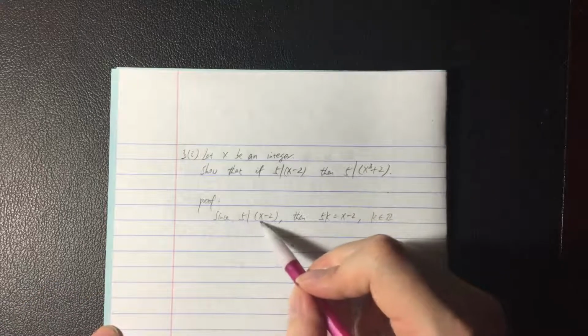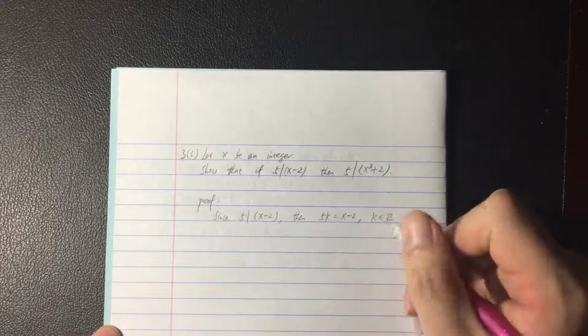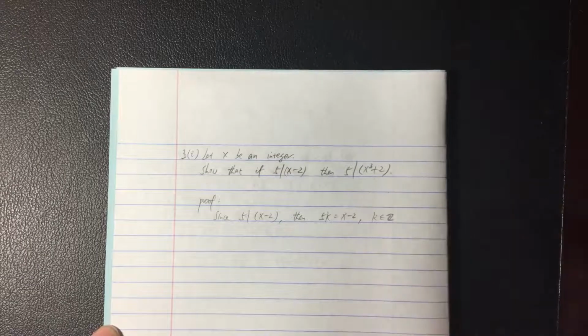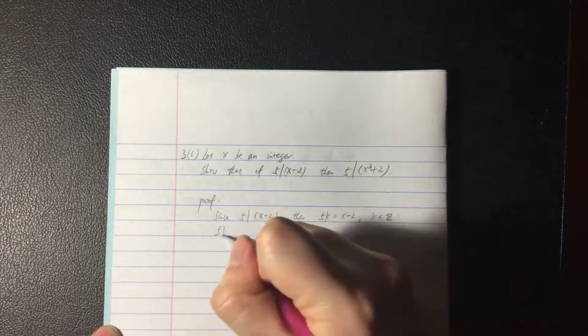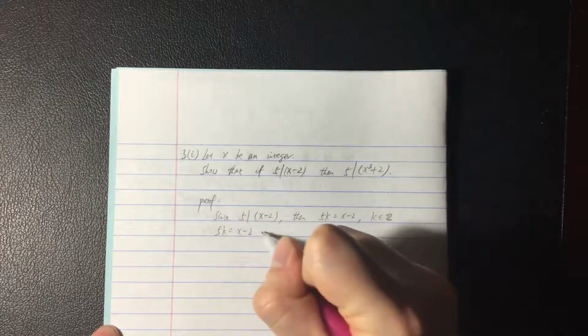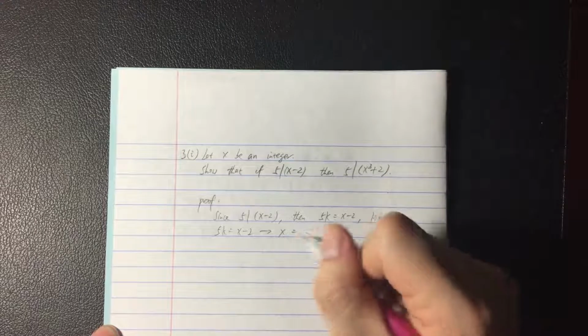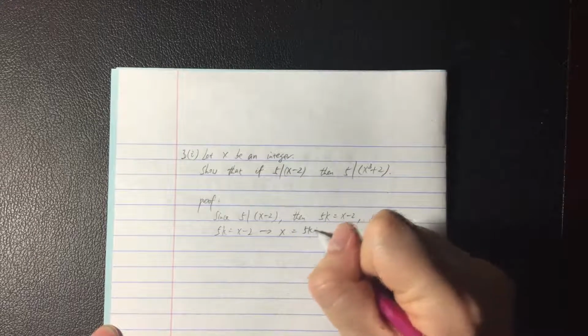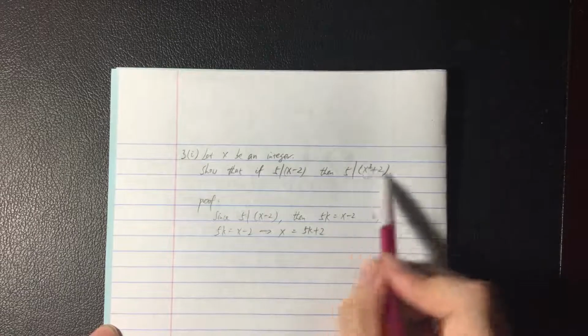If 5 divides x minus 2, that means 5 times the integer k equals x minus 2. Here, k is an integer. Then, in this equation, 5k equals x minus 2. If I solve the equation for x, it can be rewritten as 5k plus 2. Next, we try to compute x cubed plus 2.